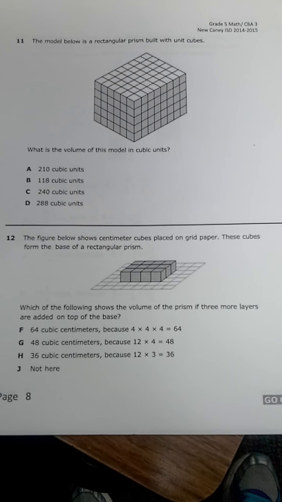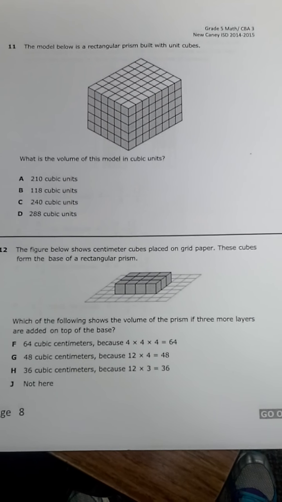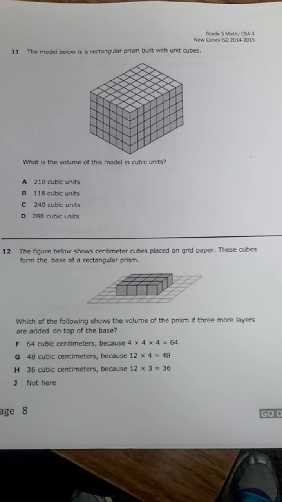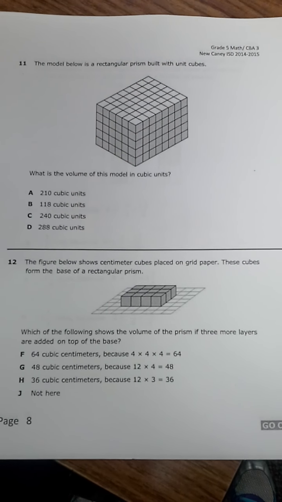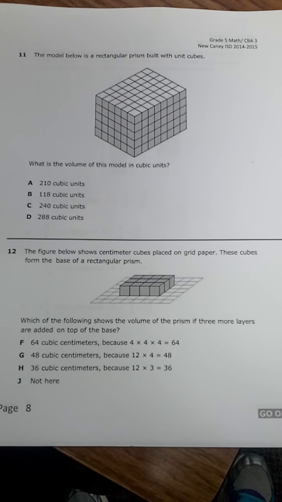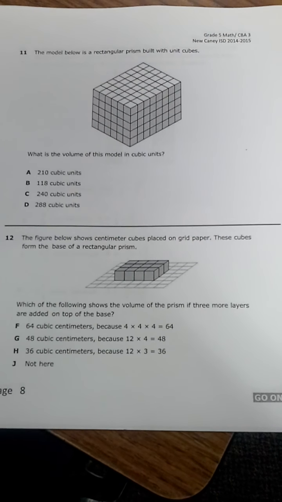Number 12. The figure below shows centimeter cubes placed on grid paper. These cubes form the base of a rectangular prism. Which of the following shows the volume of the prism if 3 more layers are added on the top of the base? F. 64 cubic centimeters, because 4 times 4 times 4 equals 64.